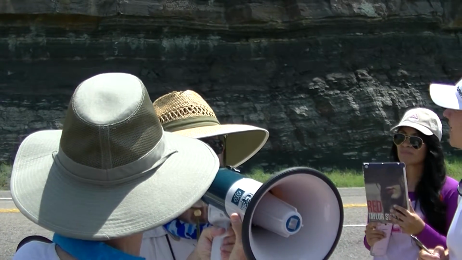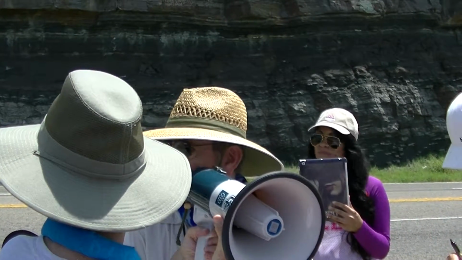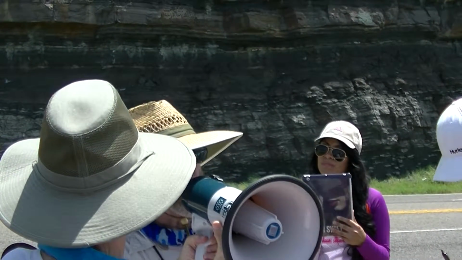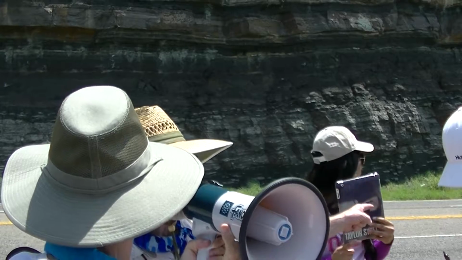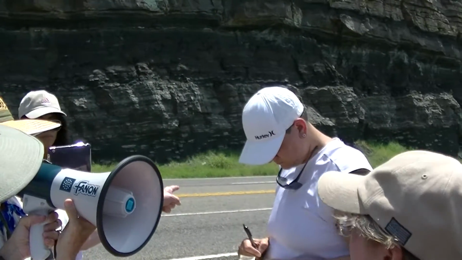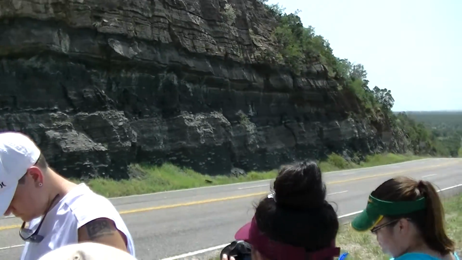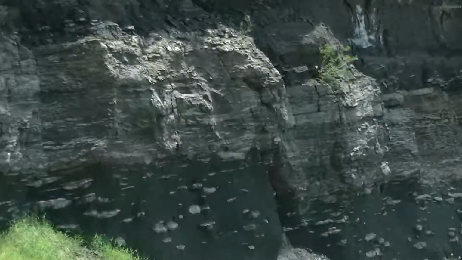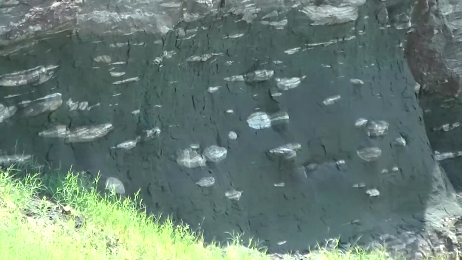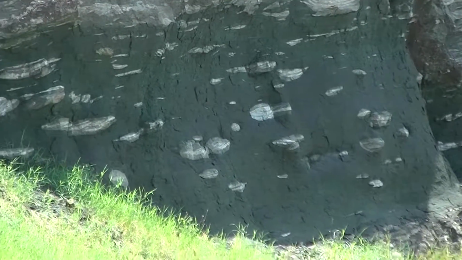Y'all get a good view of that? Yes. The green material down here at the bottom is what we would call a sedimentary mica. You're familiar already with the muscovite and the biotite.